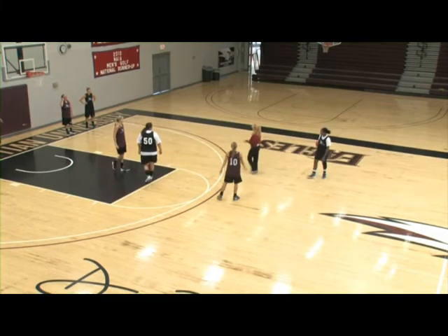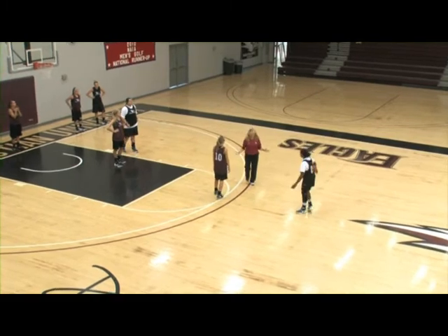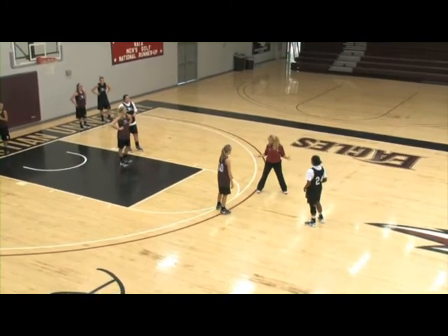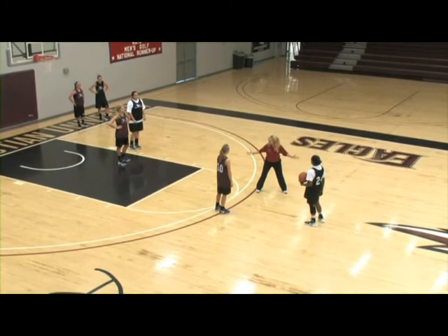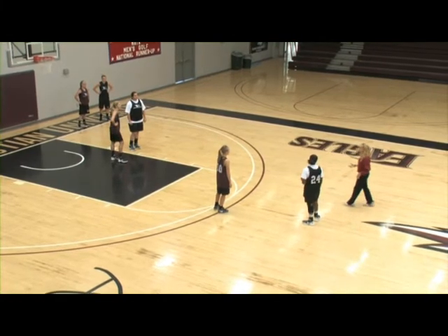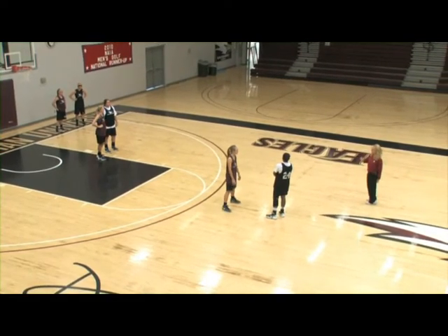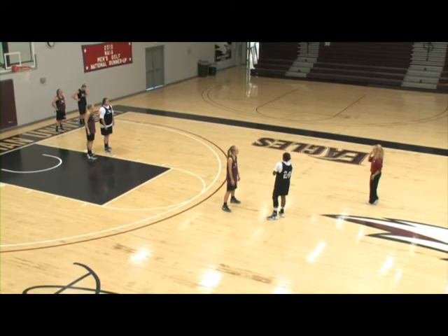Next teaching point for my defender of the screener. No more than two steps. You're here, one, two, no more than that. And we don't even let our guys really go two. Just 1.5, big step slide, and then recover to your guy. That's a violent show. Let's do it one more time.